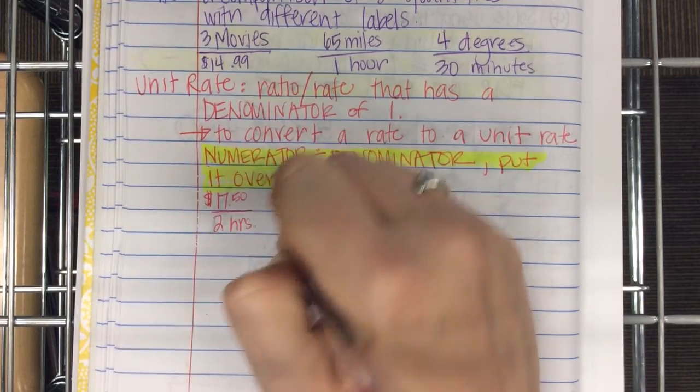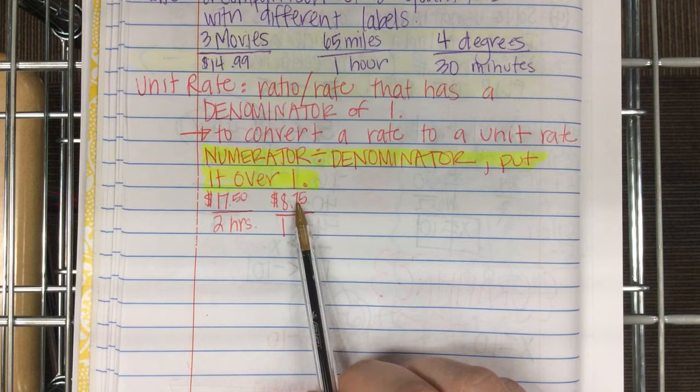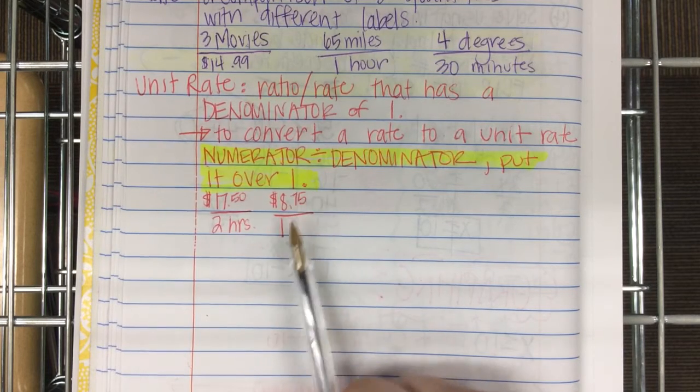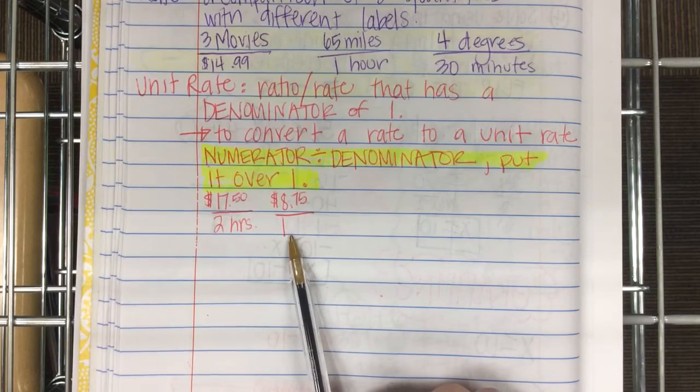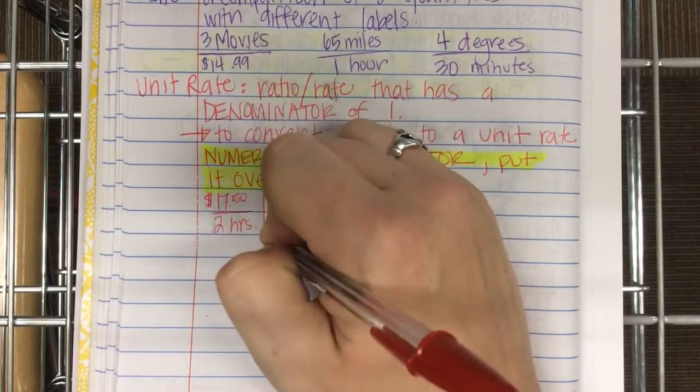Over 1. Numerator divided by denominator, $8.75. Put it over 1. So it's not $1, it's 1 what? Hour. 1 hour. There's my unit rate.